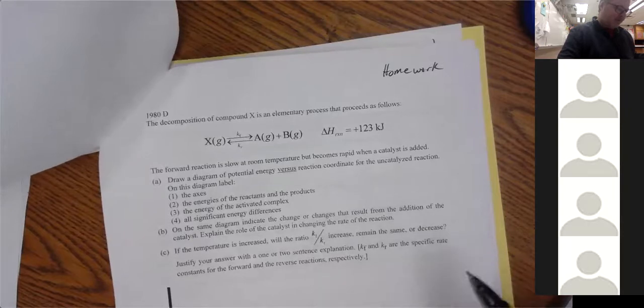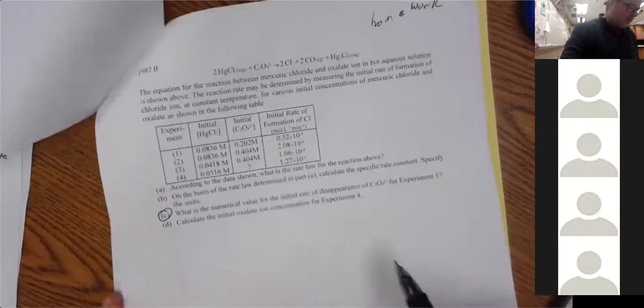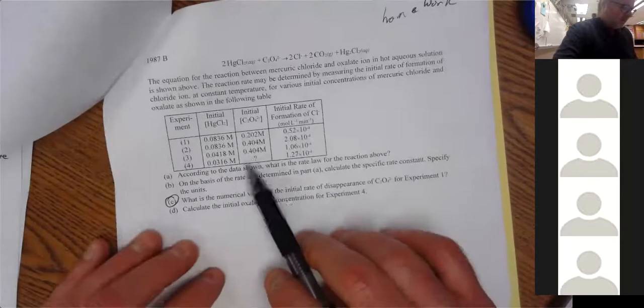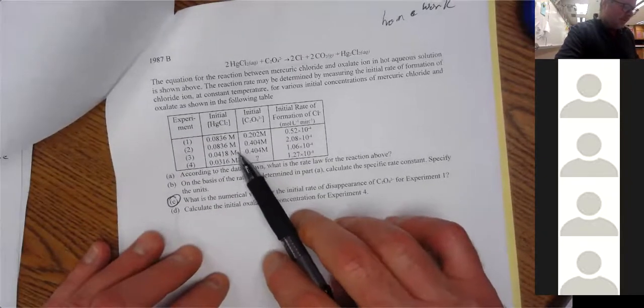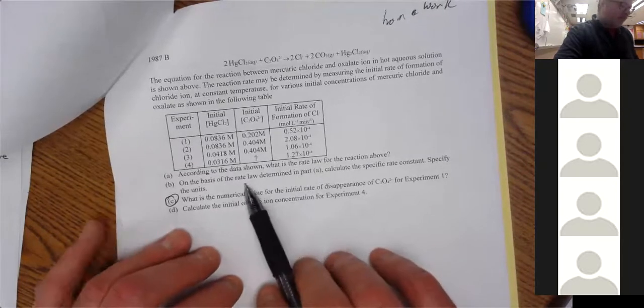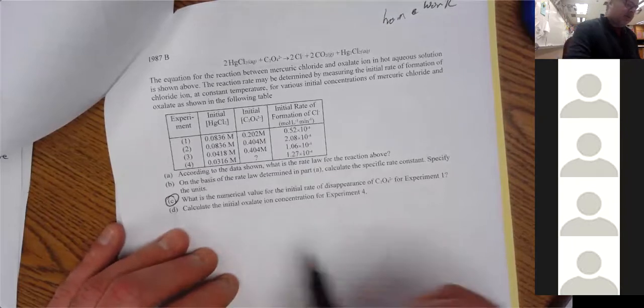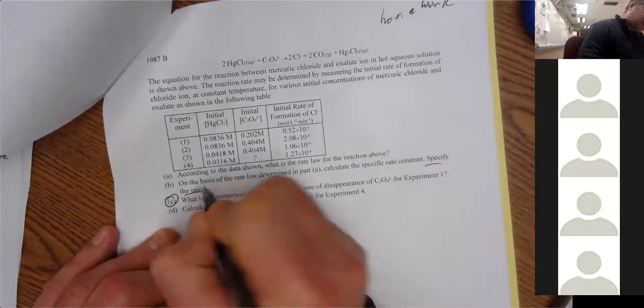A C may be a little bit weird for you, but we'll cover that tomorrow. For this one, basically you're finding the order using data. On the basis of the rate law determined, then you're calculating the K and specifying the units.